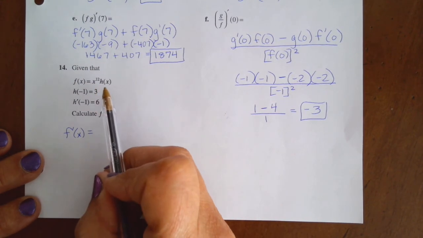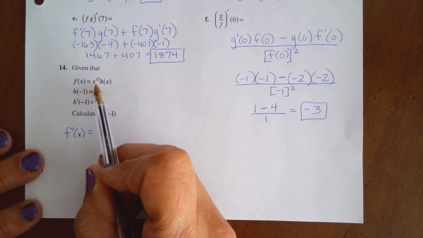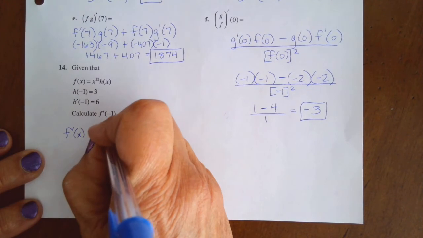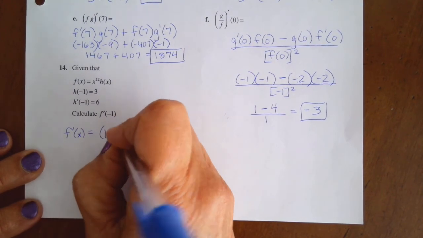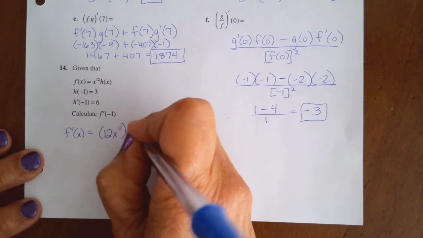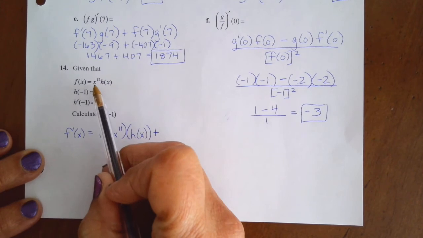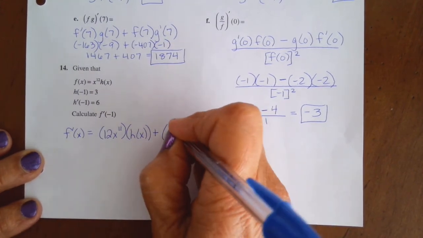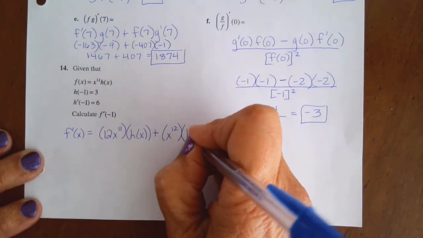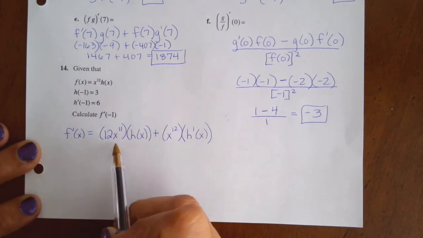So if we're doing a product, we'd start with the derivative of the first. Well, what is the derivative of x to the 12th? The derivative of x to the 12th would be 12x to the 11th, right? Power rule times the second. So we're just going to multiply that by h of x plus the first, we're going to leave that alone, x to the 12th, times the derivative of the second. So we'll just write that as h prime of x. All right, so there's your product rule.